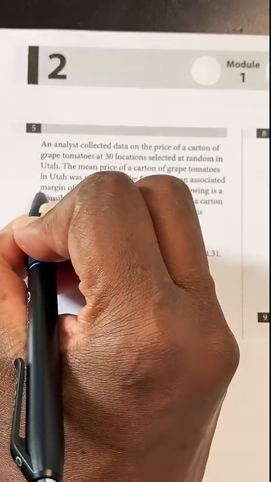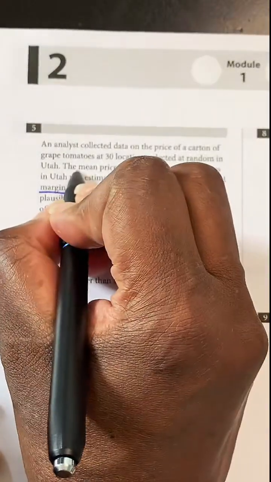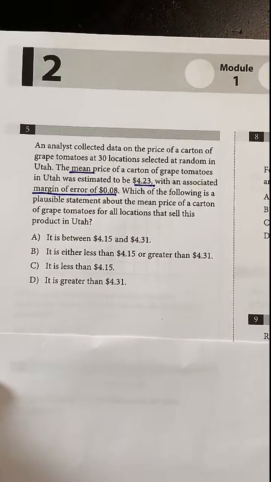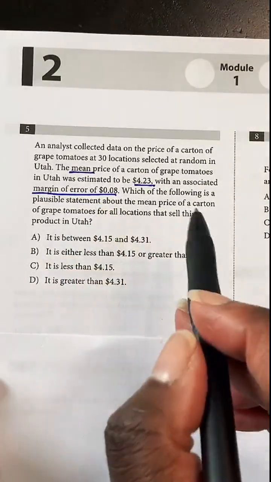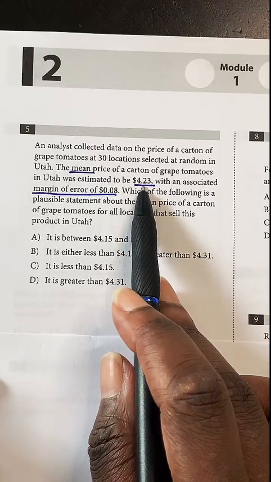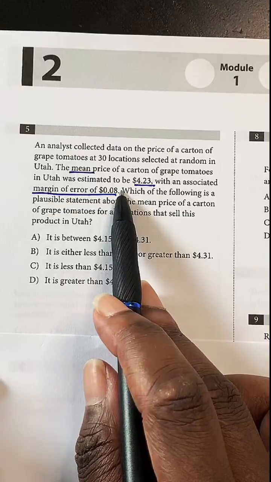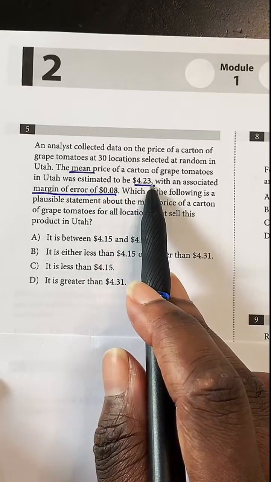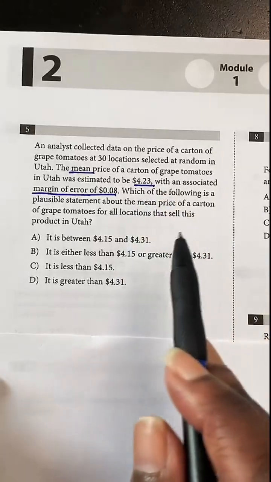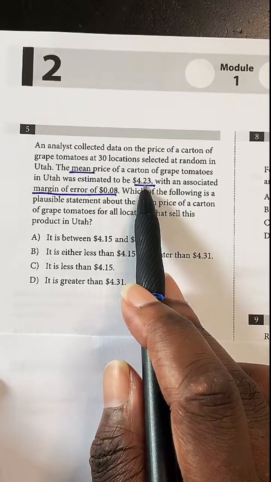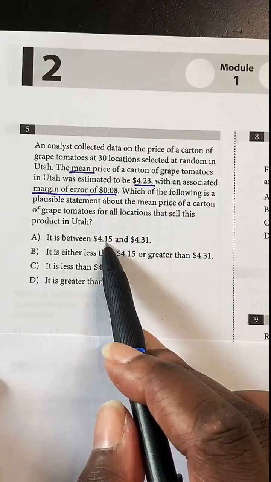First of all, we need to know what the margin of error is. If the mean is $4.23, the margin of error means you're either going to have 8 cents more than the mean or 8 cents less than the mean. So you take the 4.23, add 8 cents to get 4.31, or subtract 8 cents to get 4.15.